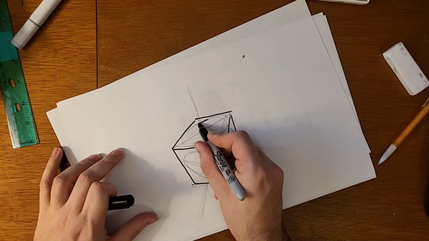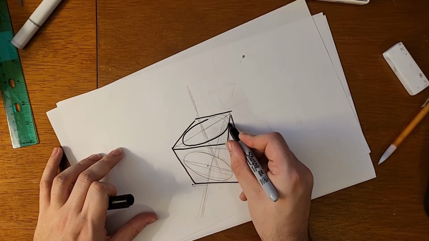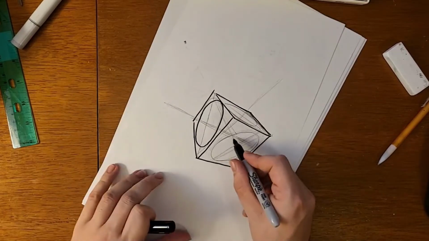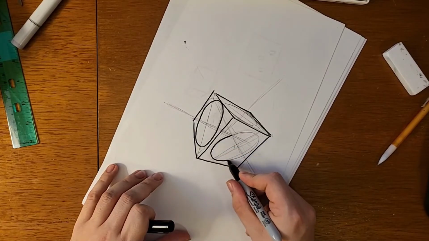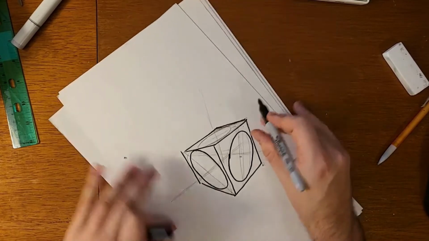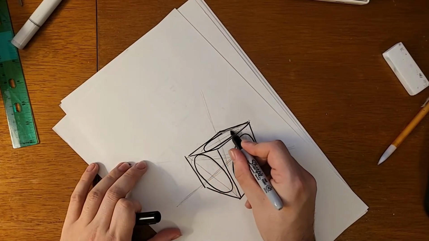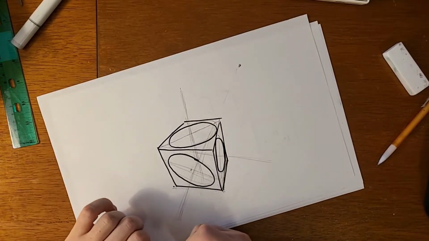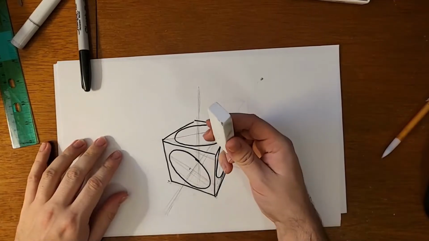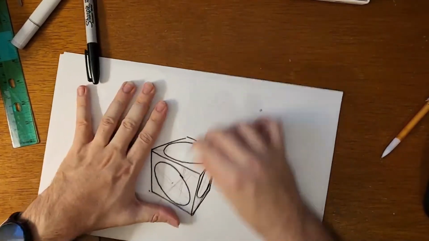And then I've got my lips that I've already drawn to guide me. And then I'm going to take the big eraser, erase all the construction lines.